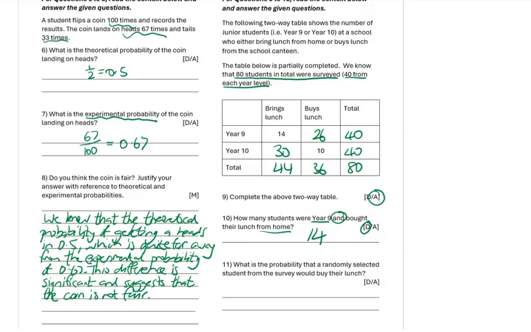Moving down to question number 11: what is the probability that a randomly selected student from the survey would buy their lunch? Because it's a probability question, we've gone from reading the table to calculating something from the table. So this is what's going to make it an achieved mark if you are able to get it. Remember, a probability is a fraction, f over t, favorable outcomes divided by total outcomes. We've been asked about random students, and anyone from the survey would be a random student. So our total for this question is going to be the 80.